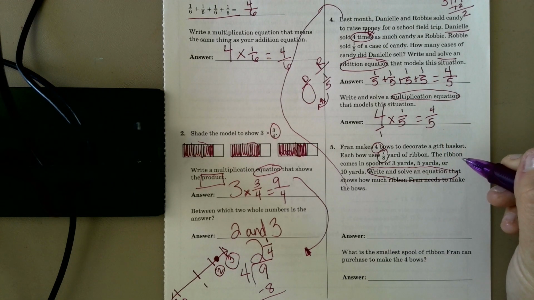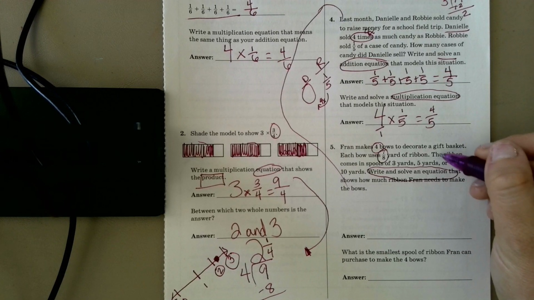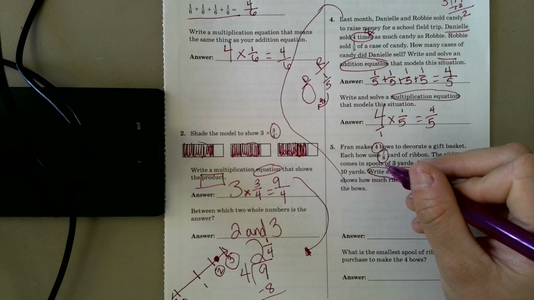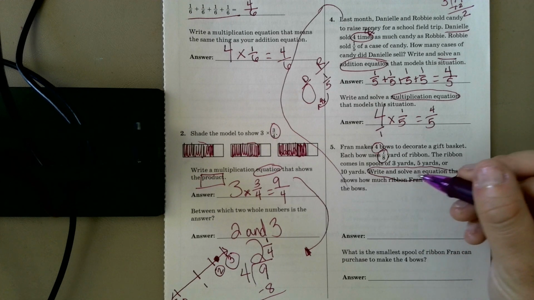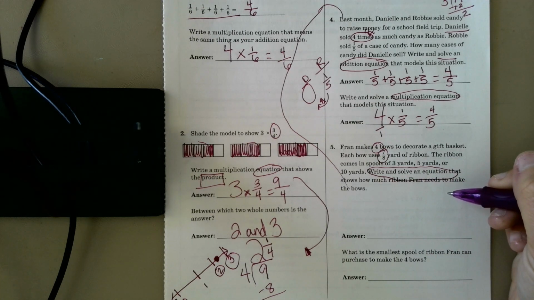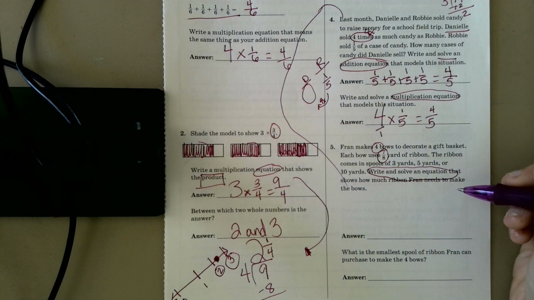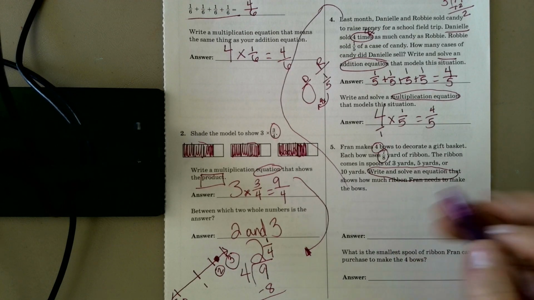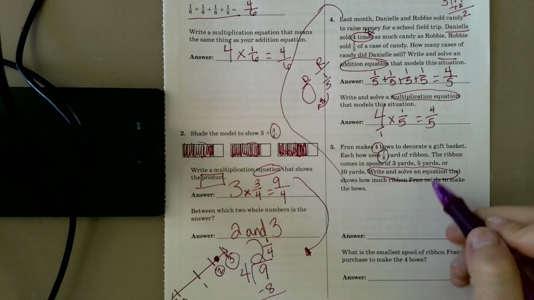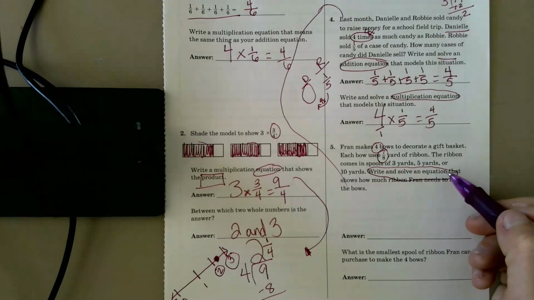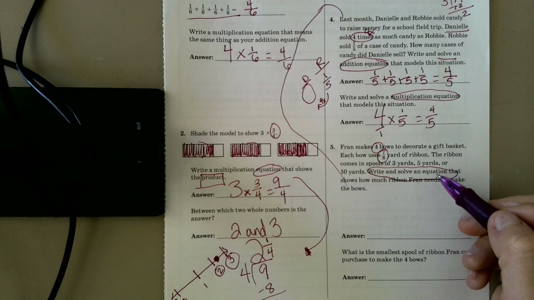If you're trying to figure out how much ribbon she actually needs, the part about the ribbon coming in different spools of yards is irrelevant at this moment. We may need to use it for a second part in the question, but right now we just need to figure out how much ribbon she is actually going to need. So she has 7/8 of a yard. It says write and solve an equation, so we could do a repeated addition equation, or we could do a multiplication equation. Let's do the multiplication equation.